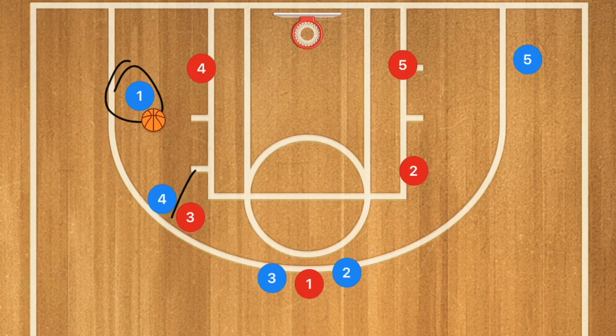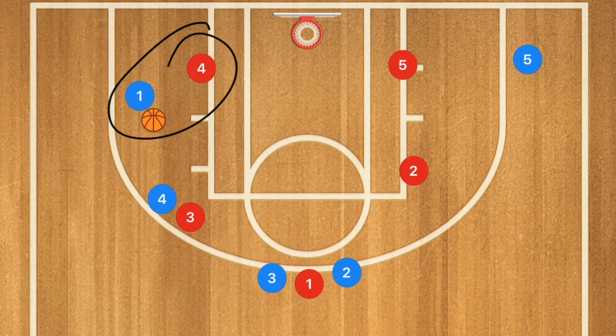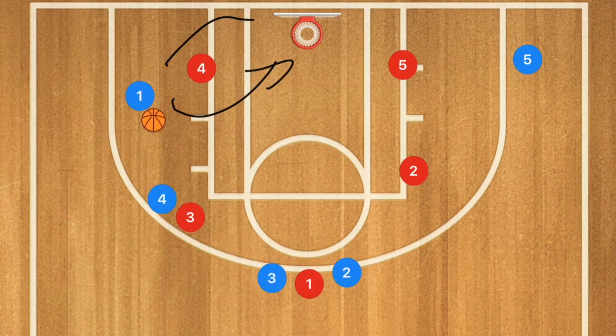Player 1, if he is being one of the best players on the team, he should be fast enough to beat a post player off the dribble and go in for a layup right side down the middle of the key or left side along the baseline.